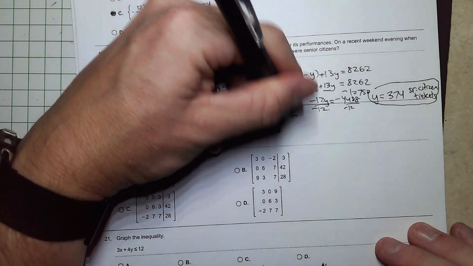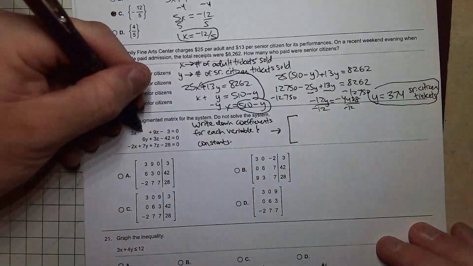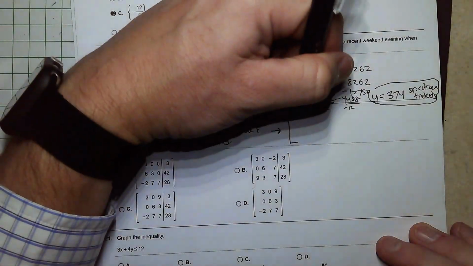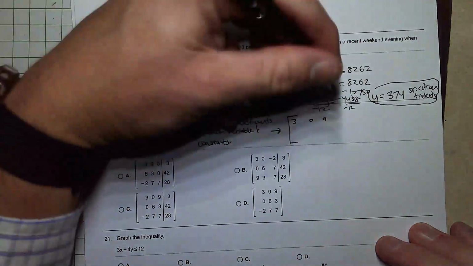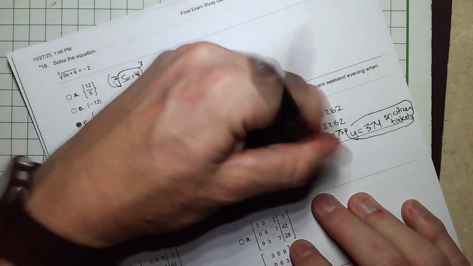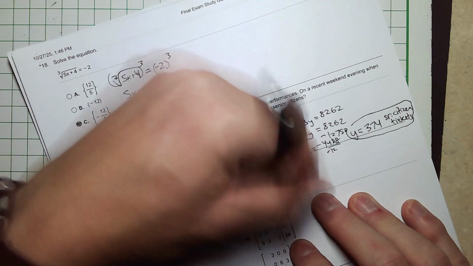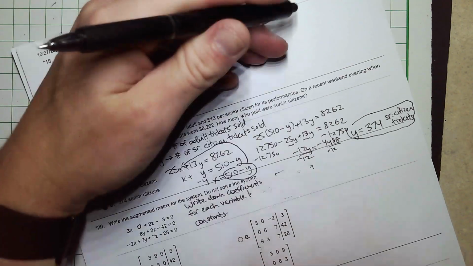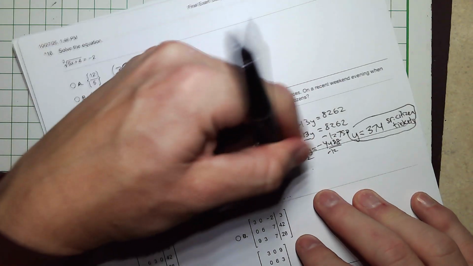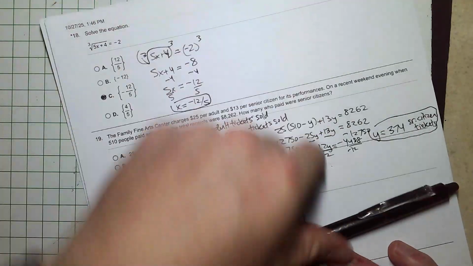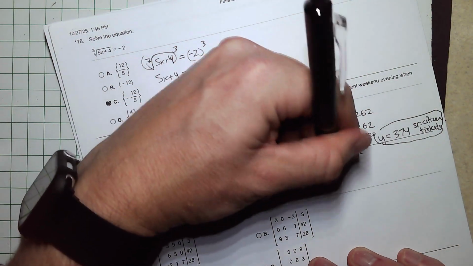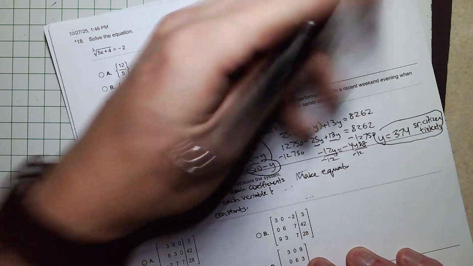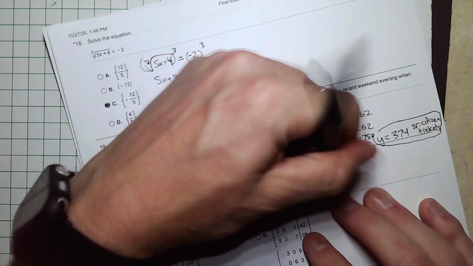So if I do that, my first one's 3, that's 0 there, the 0y, so 3, 0, 9. And then, oh, I need to make this equal 0 first. I'm not used to it being set up like this. So I need to make the equations equal the constants on the right.